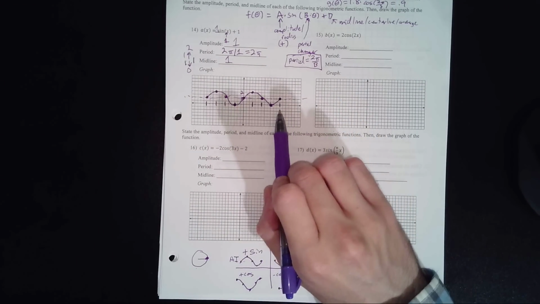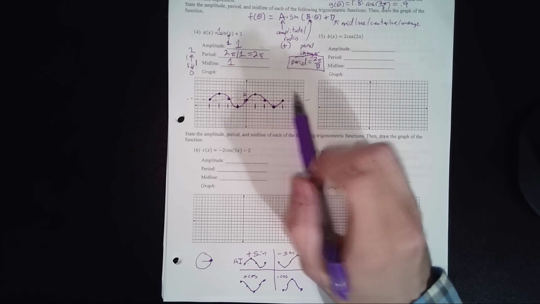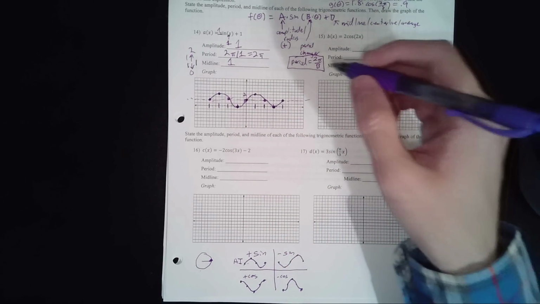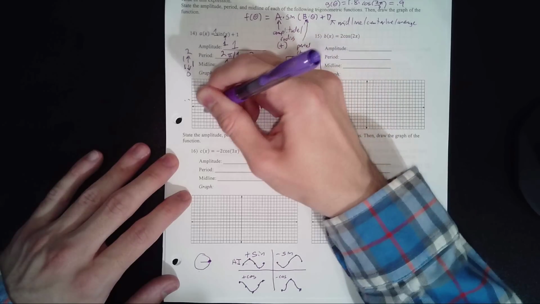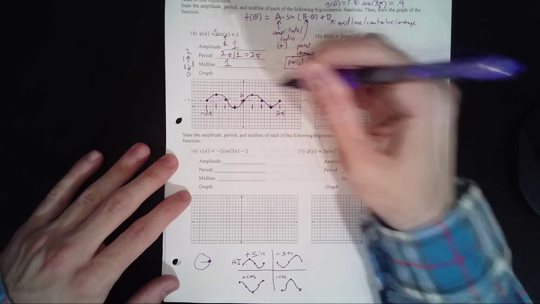Finally, we actually have to mark up our x-axis. We haven't done that at all, and we're going to use our period to do that. So the furthest right-hand value over here that we've done is a full up and a full down. That is what a period is. A period is that full up and full down. So we're going to go ahead and mark that guy as 2 pi, and this guy is negative 2 pi.